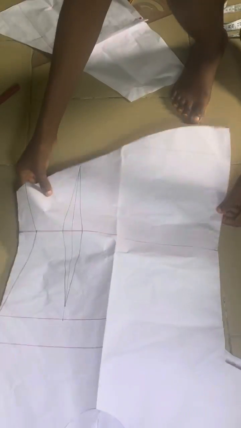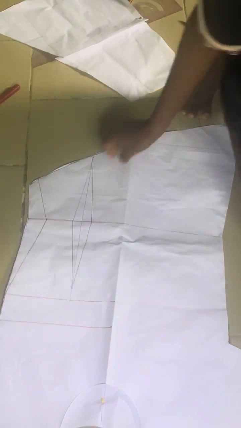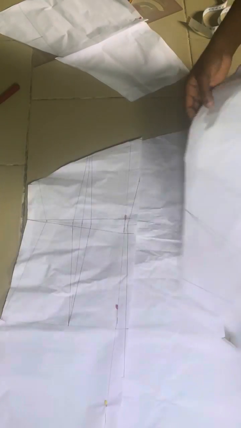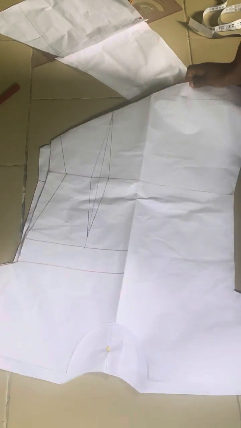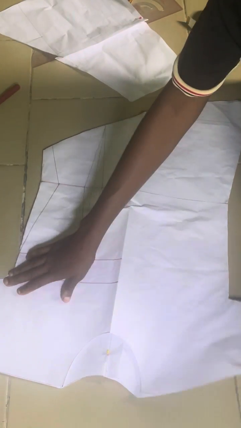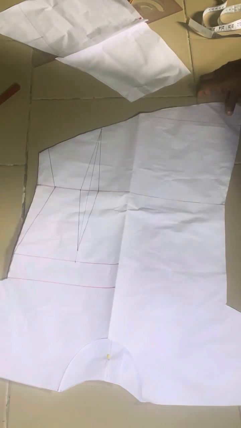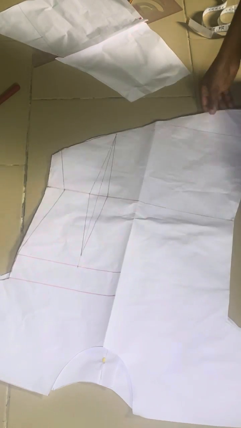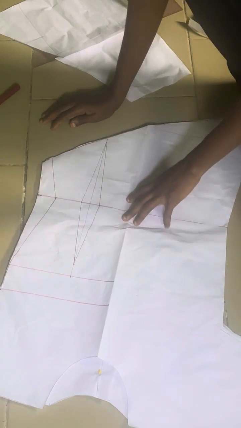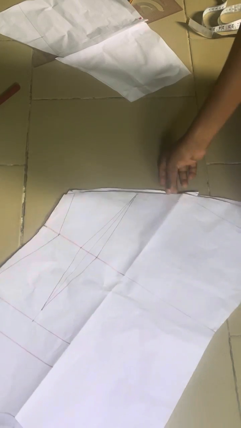After cutting out, now I'll place the front to the back so that you can see what the dress will be like. As you can see me doing, this is the front and the back. I'll be using the front down part also.